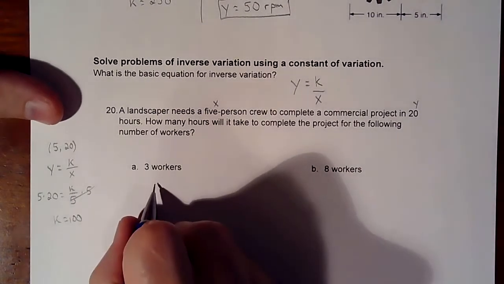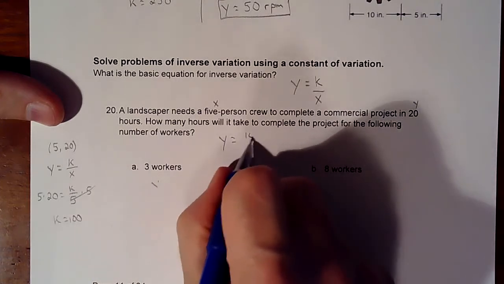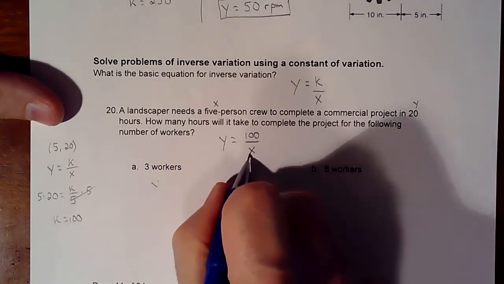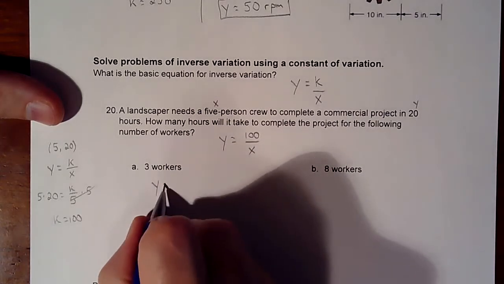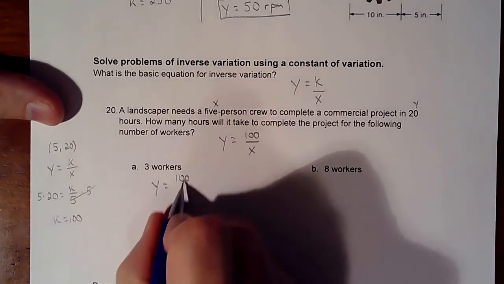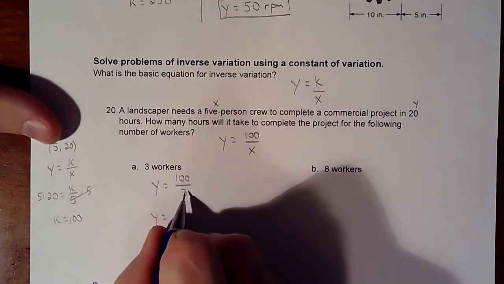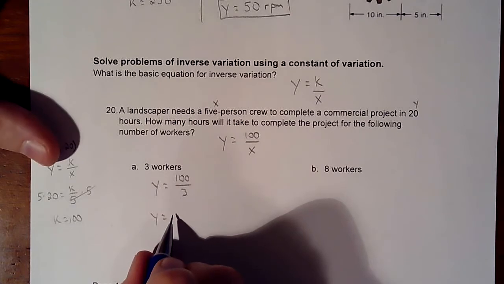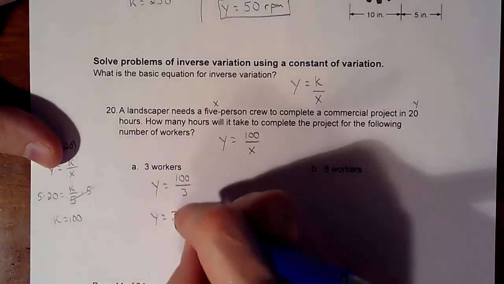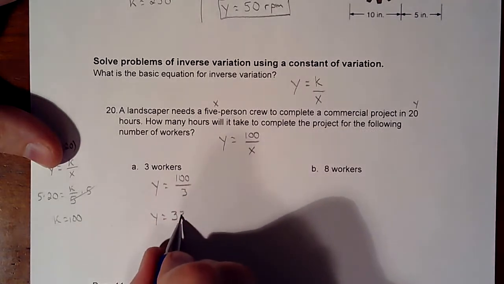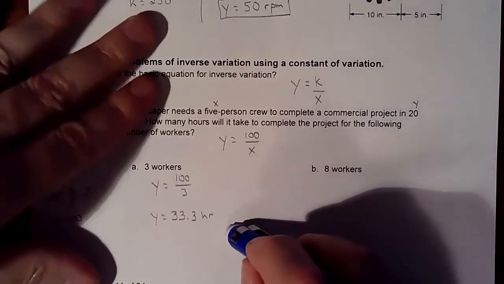So if I go back over here, we can start this process over. My equation now is 100 divided by whatever our new X is. And our X represented the number of people. So we're looking at 3 workers. So 100 divided by 3. If I throw that in the calculator, it gets me 33.333333. So we'll just say 33.3 hours.